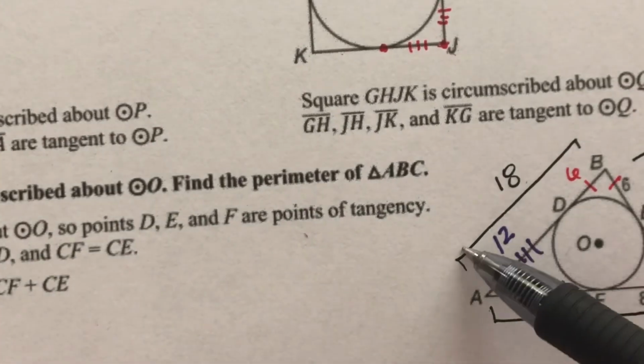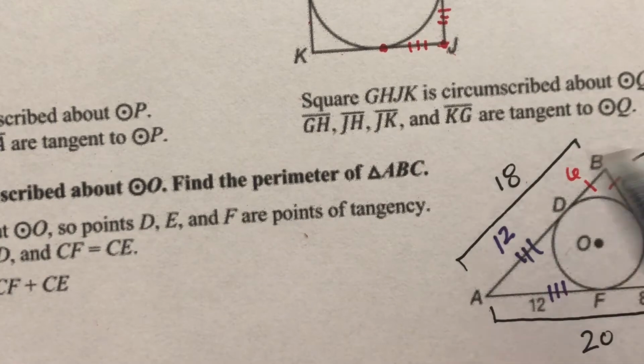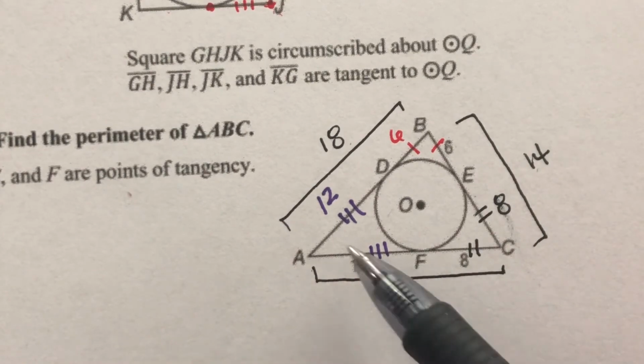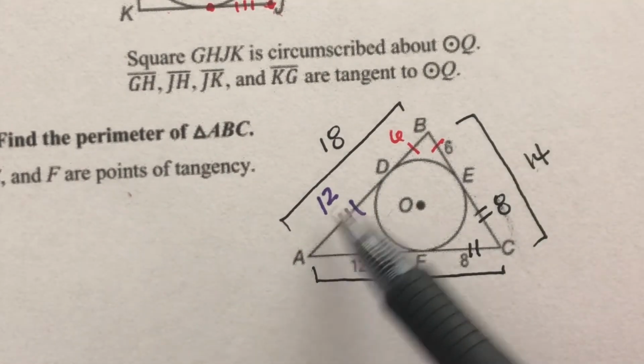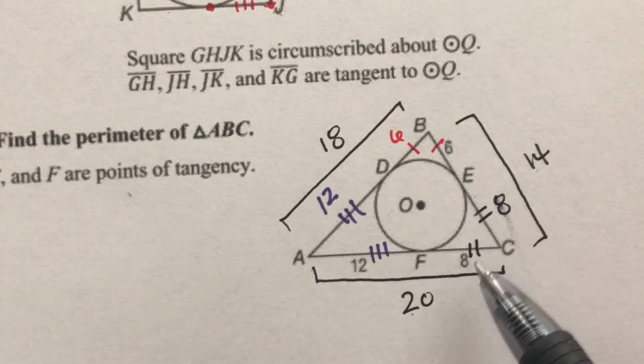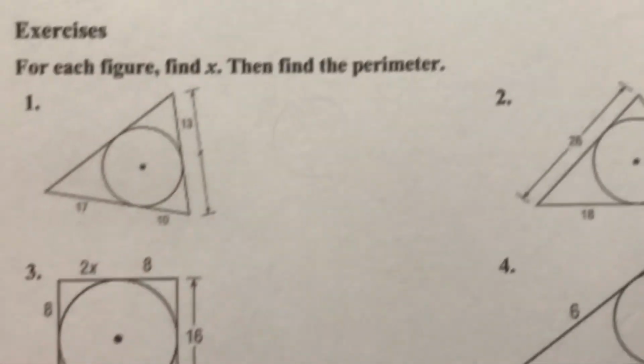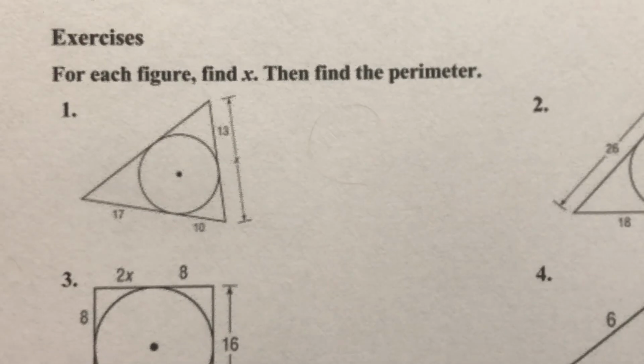We could also add up just each side individually. 18 plus 14 is 32 plus 20 is 52. So we're just adding up all the sides. 12 plus 6 plus 6 plus 8 plus 8 plus 12 equals 52. All right, so let's use what we know to answer some questions down here.